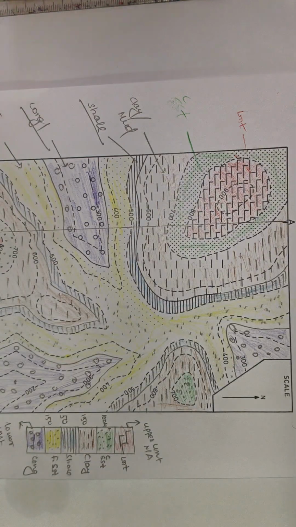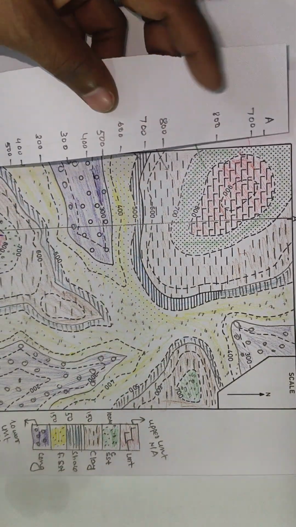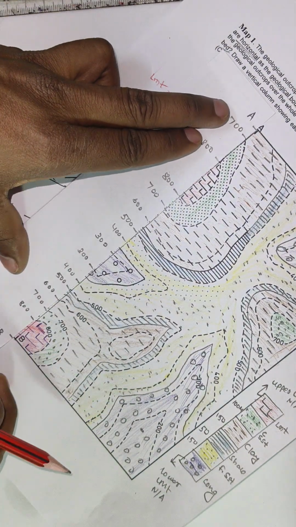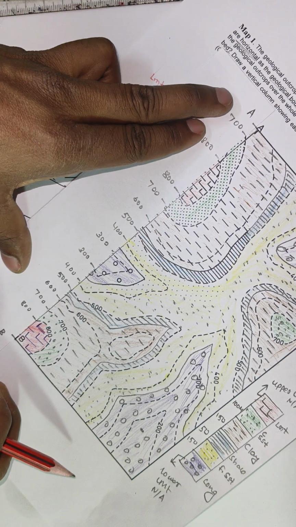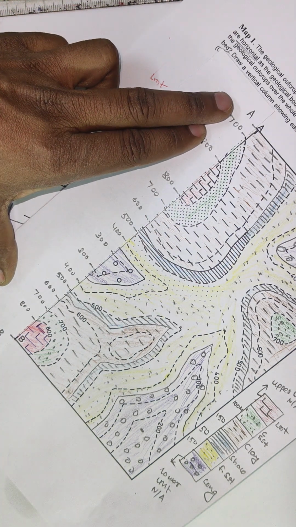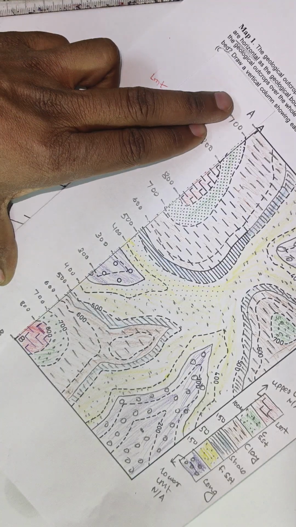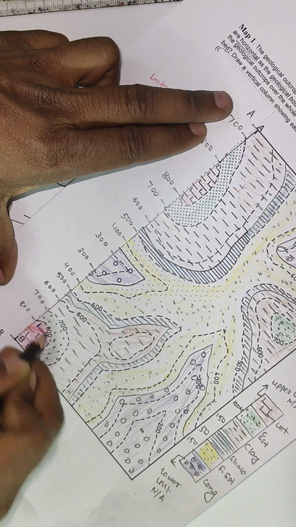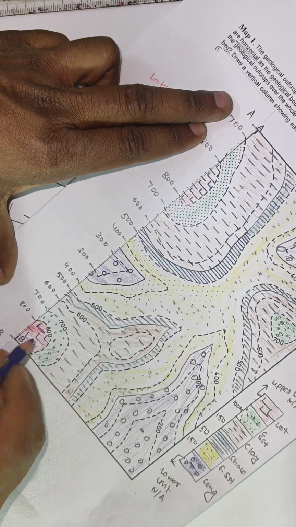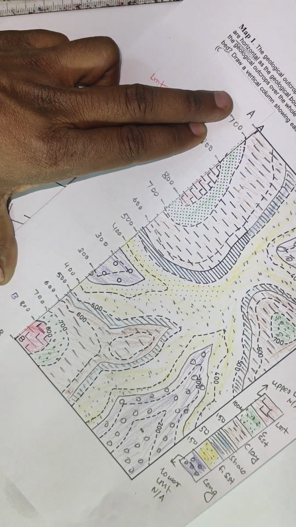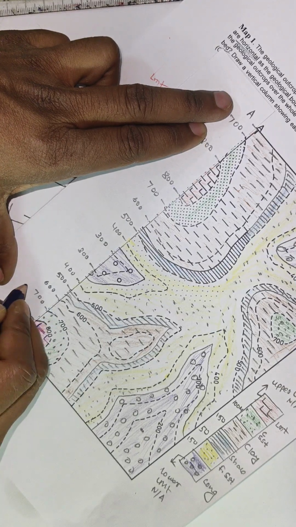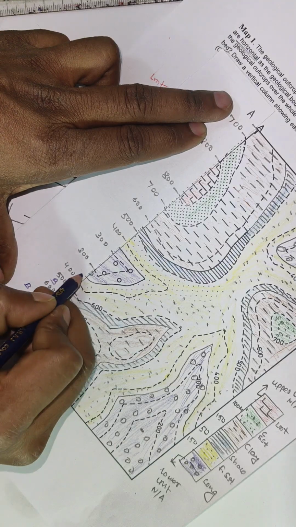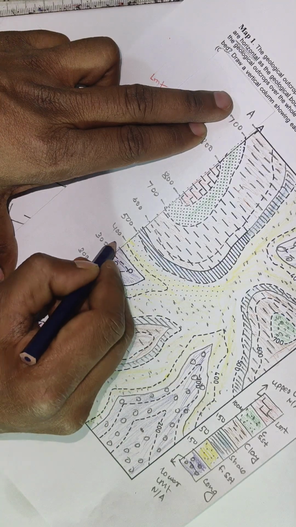So keep this aside. Again take this paper scale along this AB line and now mark the intersection point of bed. So this is the limit of bed. So one bed will be here. This is the bed boundary. This is the third bed boundary. Another one is here, the next bed.